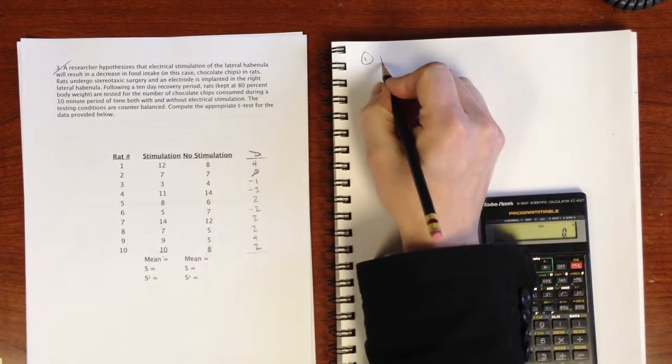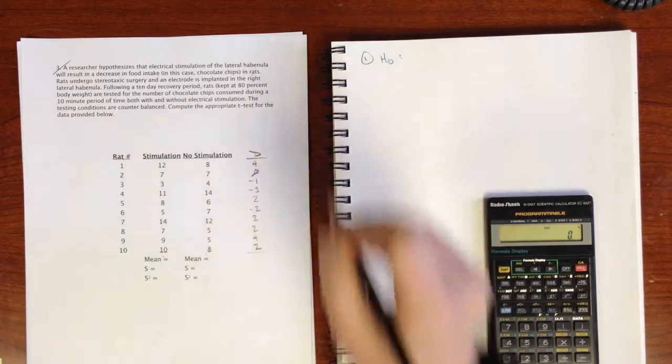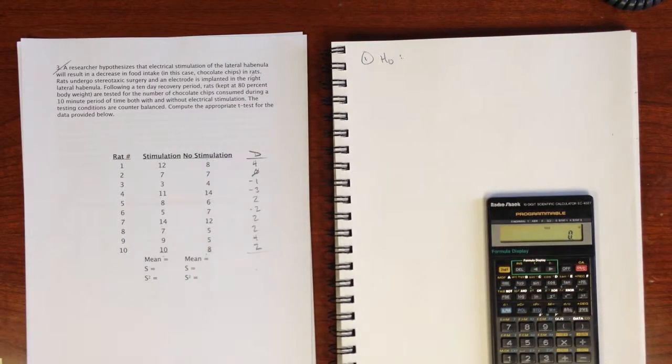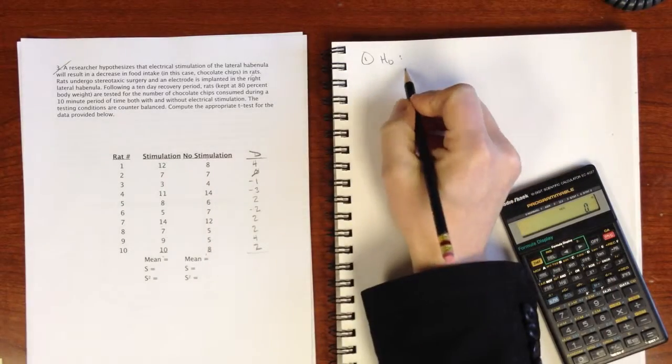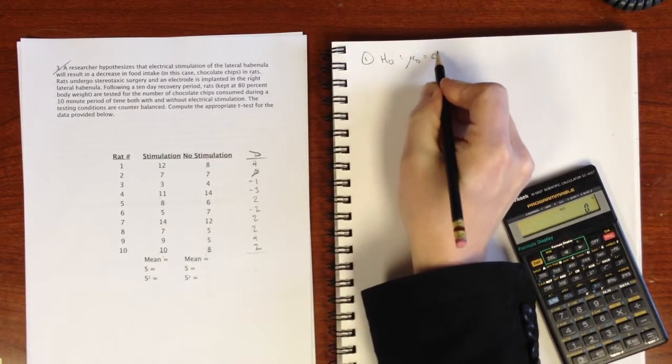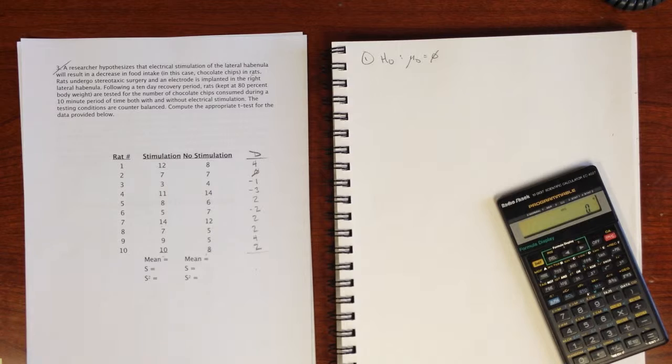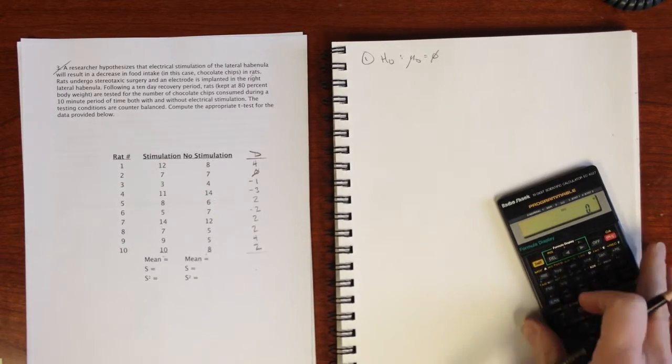Number 1 being state the null hypothesis. That null hypothesis in this case is that there's a population mean difference score for all rats being stimulated and unstimulated, and that population mean difference score is going to be equal to 0. The treatment, the stimulation, has no effect, and so the average difference in the population in terms of chocolate chips being eaten with and without stimulation is 0.